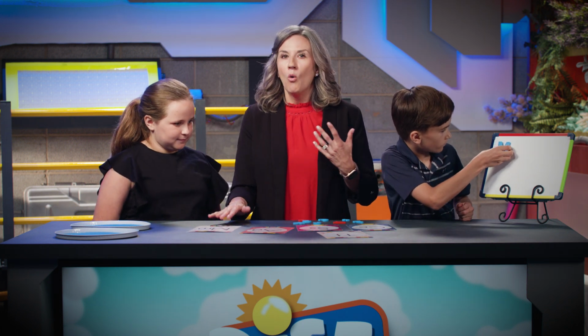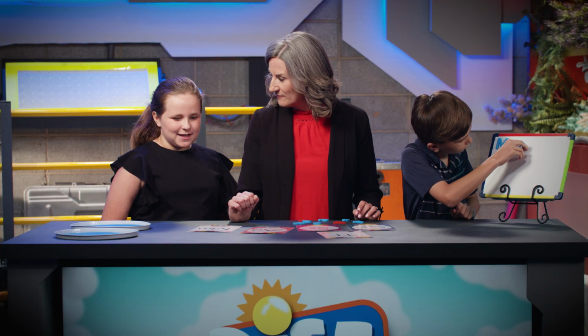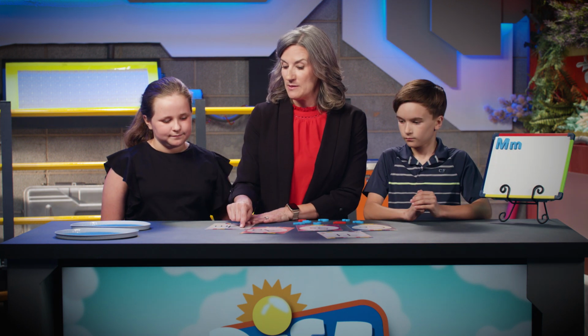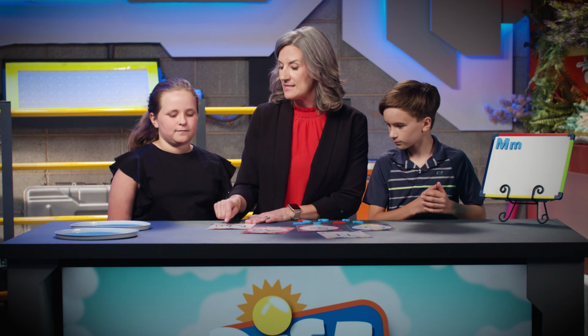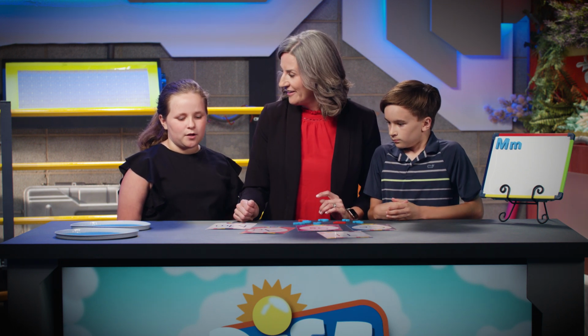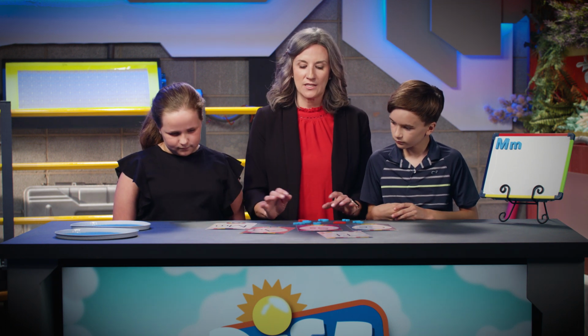Looking at the M, what do you notice about these letters? I noticed that the capital M is all straight. Very good. So you have some straight lines with that capital M, the uppercase, and what about the lowercase? The lowercase only has one straight line and it's really small. Very good. So this one looks a little bit different, doesn't it? All right, let's try one that looks pretty similar.